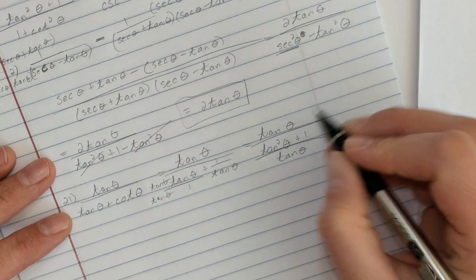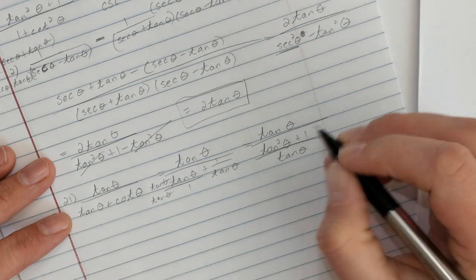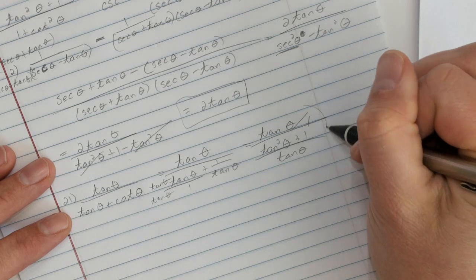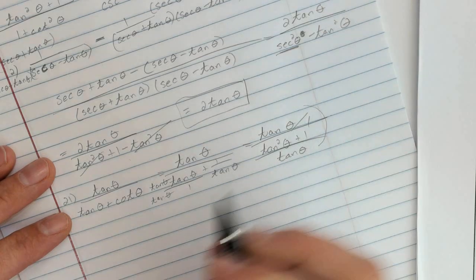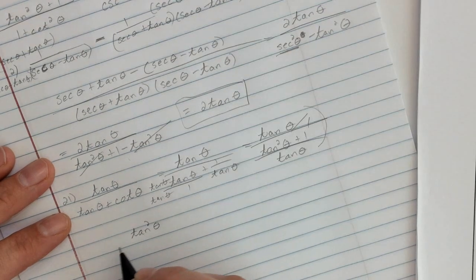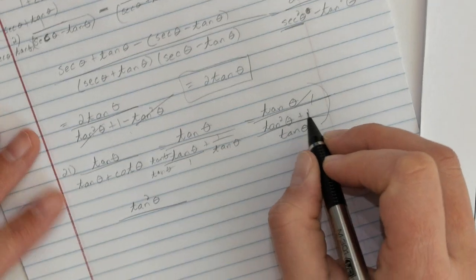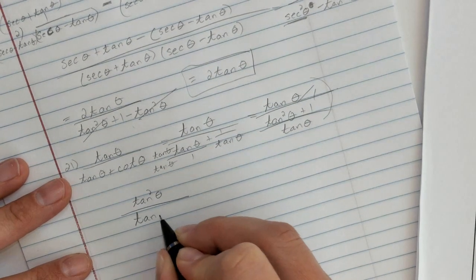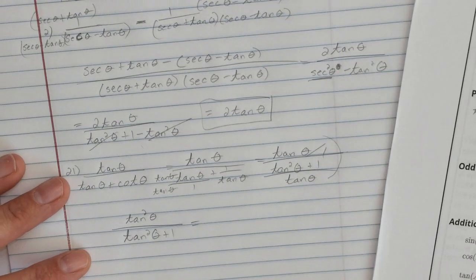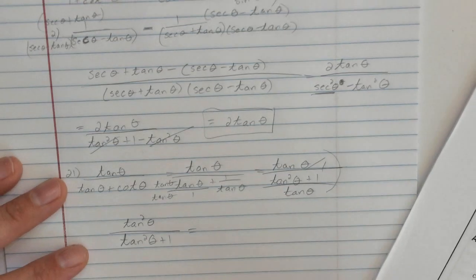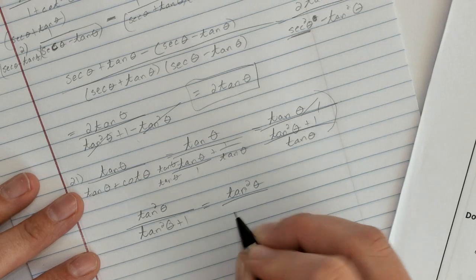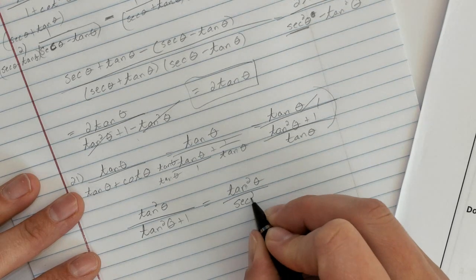Okay, so either keep it, change it, flip it, or inside, outside, whatever you do, right? So if you're doing inside, outside, this would be the outside tangent of theta times the tangent of theta, which would be the tangent of theta squared, divided by tangent squared of theta plus 1. But that's one of our identities, right? So the tangent squared of theta plus 1 is the secant squared of theta. So I end up with the tangent squared of theta over the secant squared of theta.